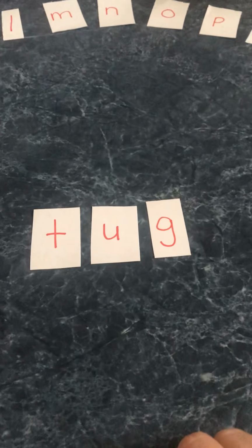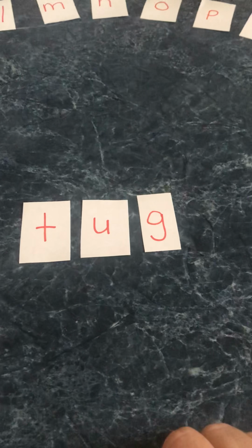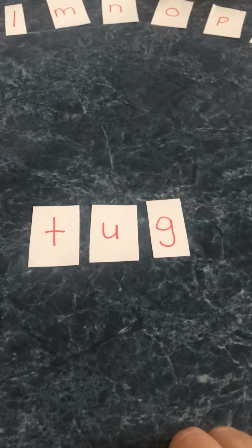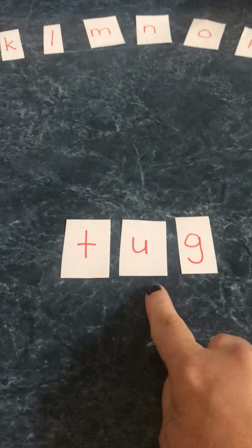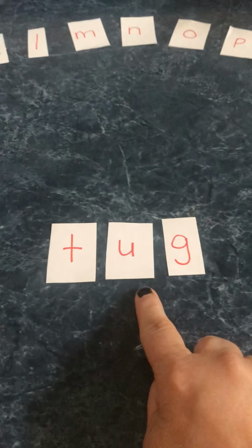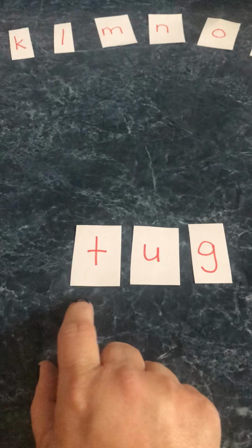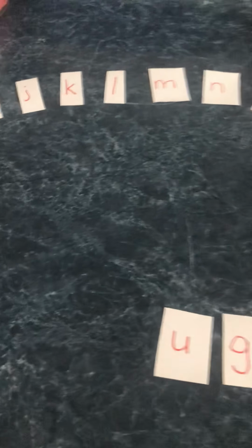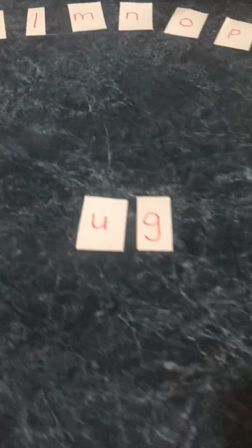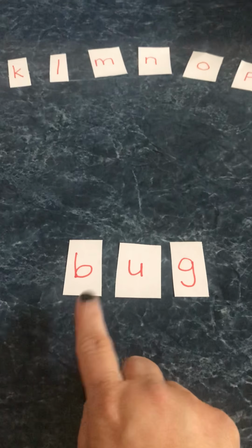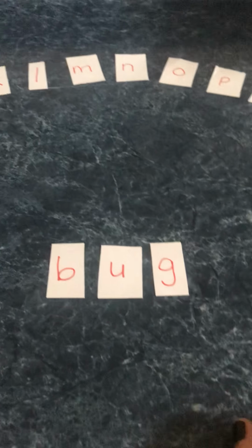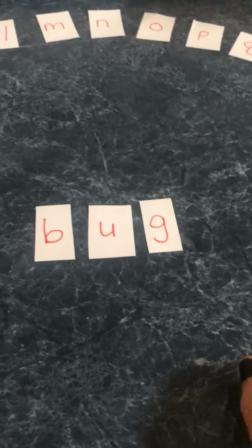Okay, now let's go back to a little easier stuff. Let's change tug to bug. Bug. B-u-g. Bug. Oh, that sounds like it rhymes with tug. So remember, rhyming words, the same chunk is at the end. So bug. Sounds like we got to change out the first letter. And what letter do we need now? Bug. Bug. That's right, I agree. Sounds like a B. Let's chunk it out together. Here we go. B-u-g, bug. Good job.